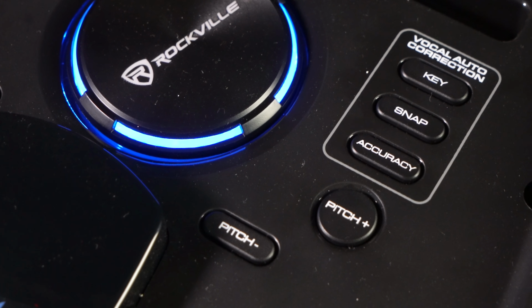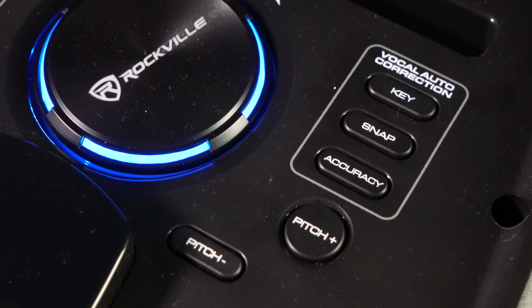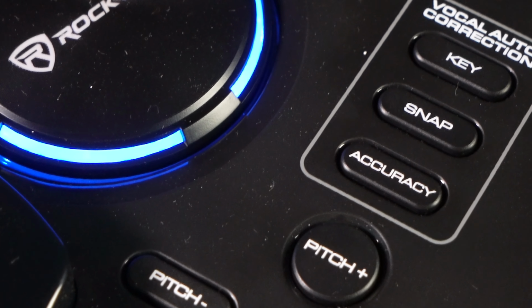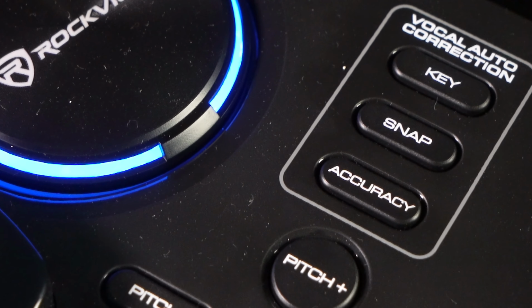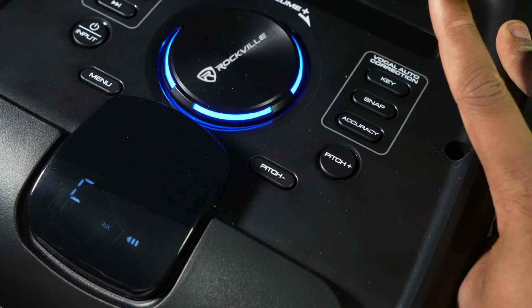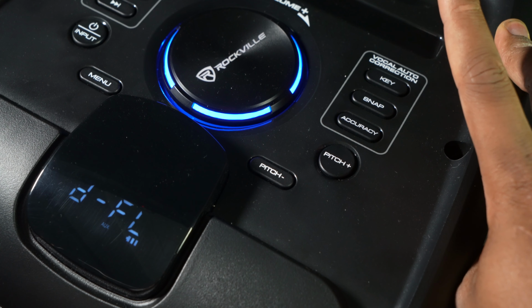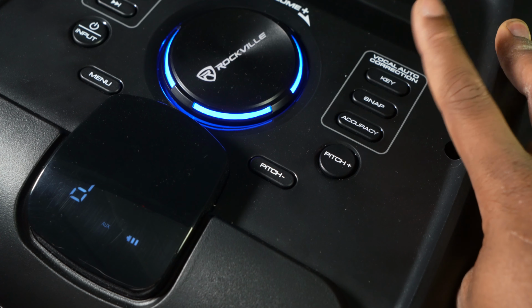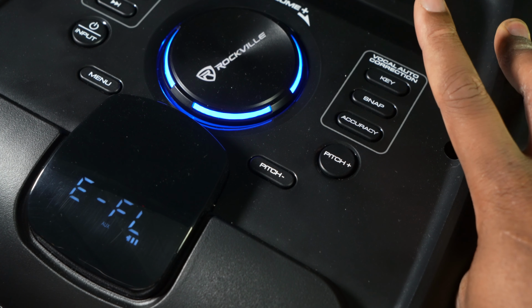Now this section to the right here allows us to use the vocal auto correction. We have a few different controls for this. So we have the key button that allows us to set the key of our auto correct. So say if I press this button and I land on the key of A, then the vocal correction will be in that key. And we have 12 different keys to choose from, so if you're singing along to a song, you can cycle between these 12 keys and see which one fits best.